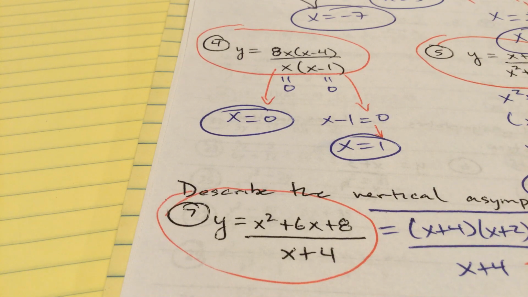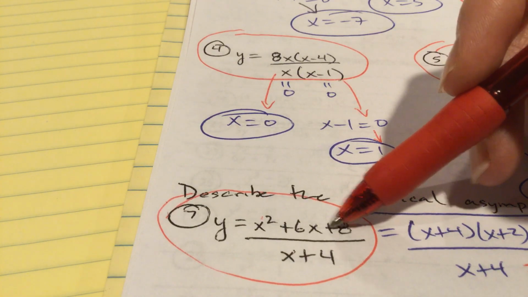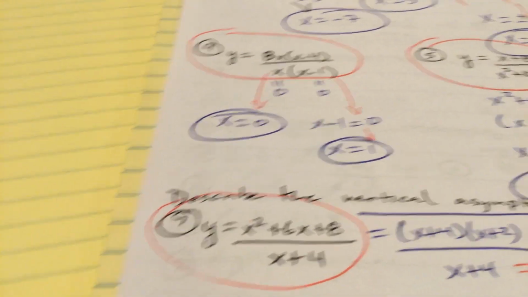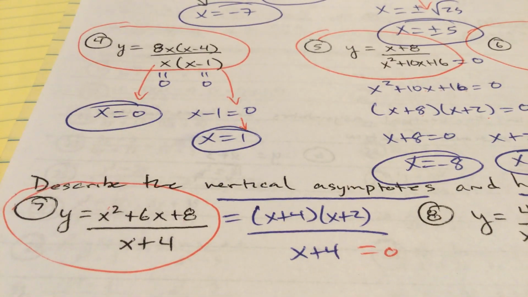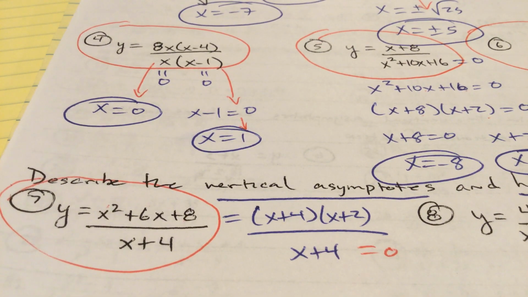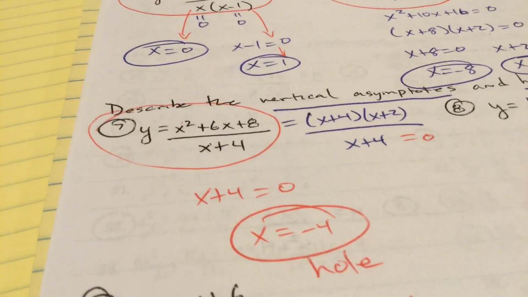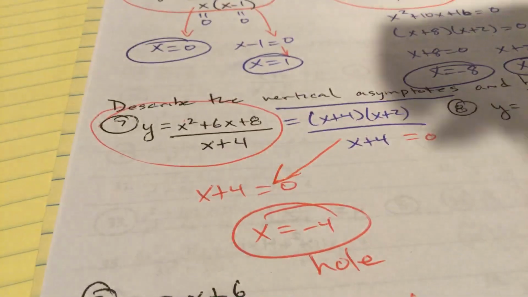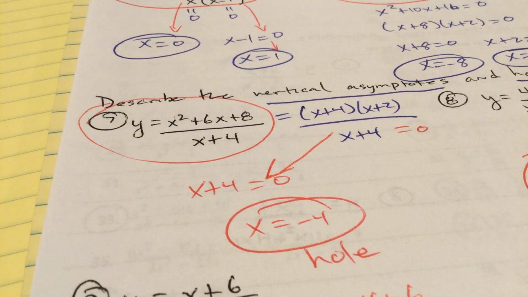Up top, I'm going to factor x squared plus 6x plus 8. What multiplies to 8 and adds to 6? Positive 4, positive 2. That's the numerator. There's the denominator. Just like before, I set what is in my denominator, x plus 4, equal to 0. I get x equals negative 4. X equals negative 4 is my discontinuous point.